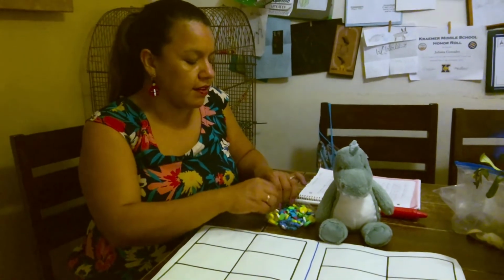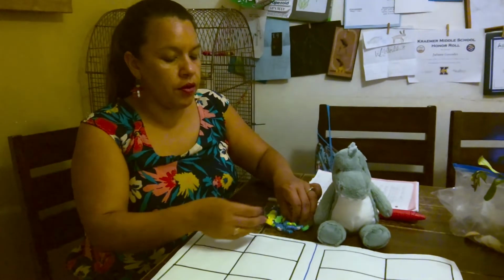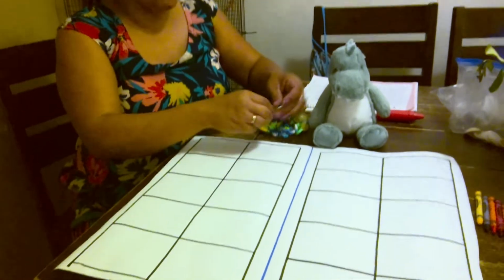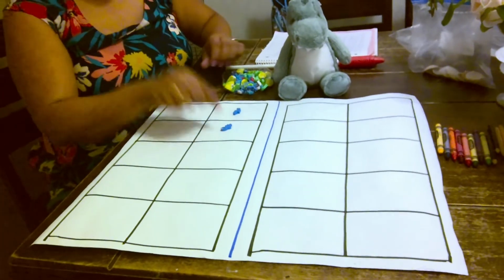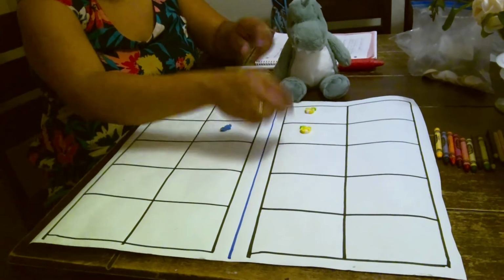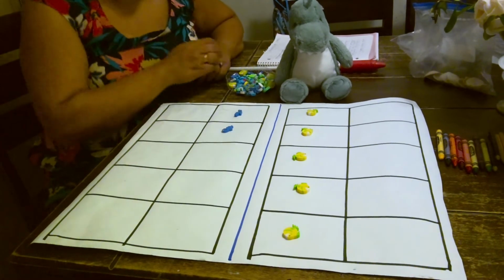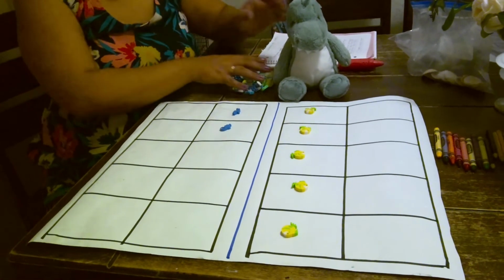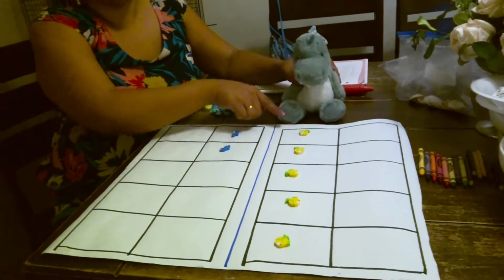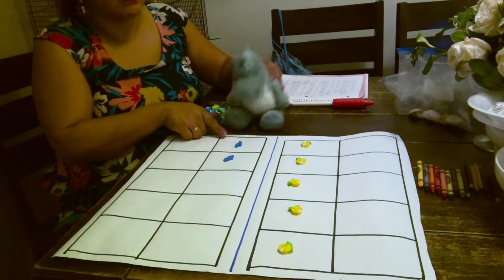Let's make a group of sharks that is less and a group of fish that is more. So if I only have 1, 2 sharks and I have 1, 2, 3, 4, 5 fish, I can tell that I made a group that has more fish and less sharks.